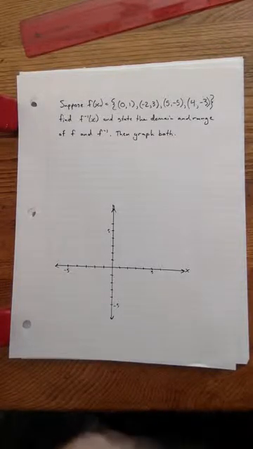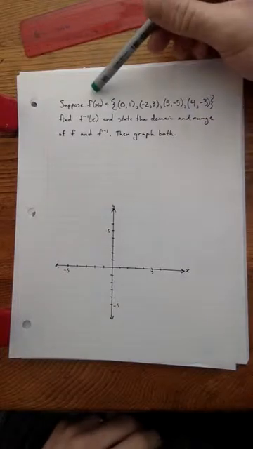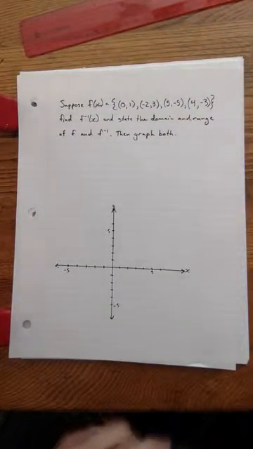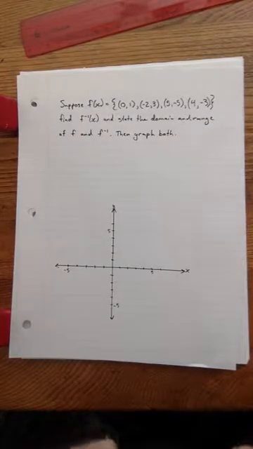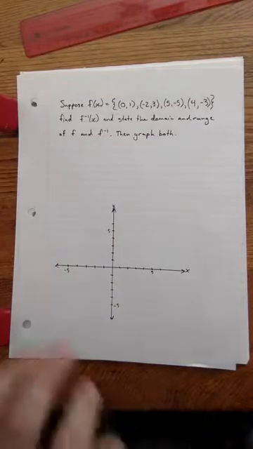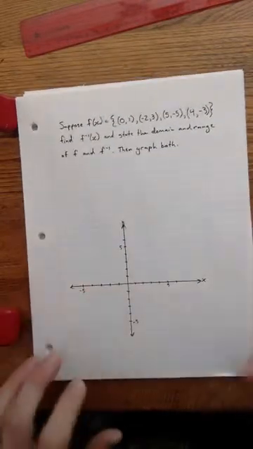Okay, so suppose we're given a function f of x, and the function is just a list of points that belong to f of x. We might be asked something along the lines of find its inverse and state the domain and range of f and f inverse. Here's how we do that.